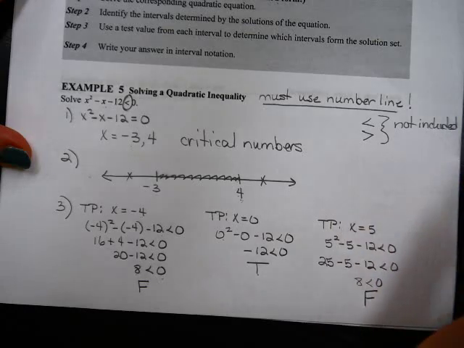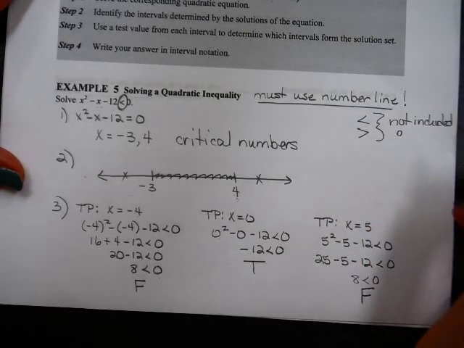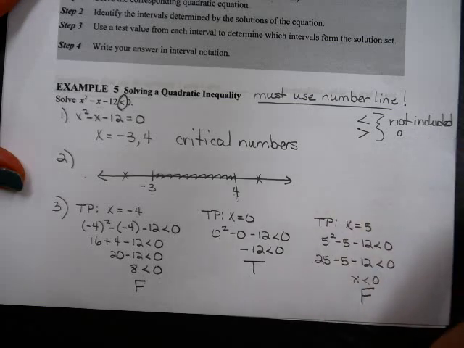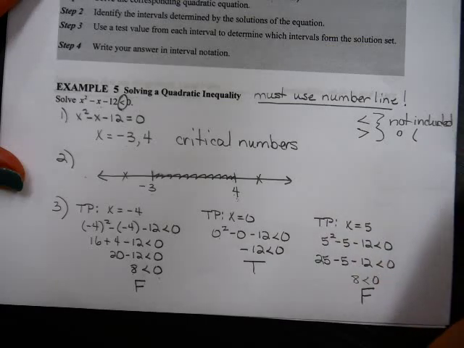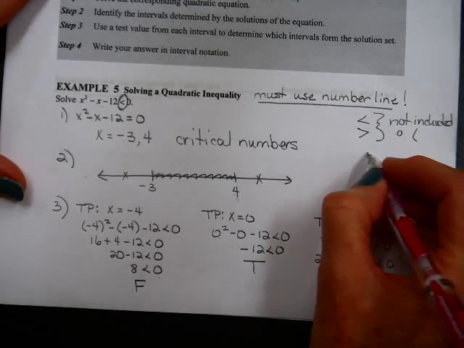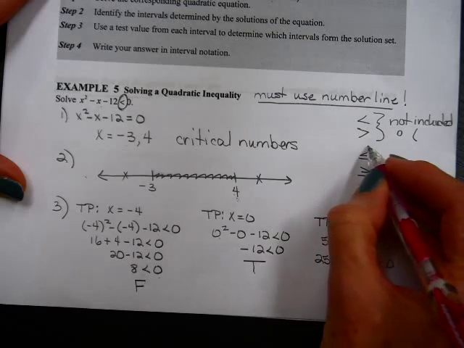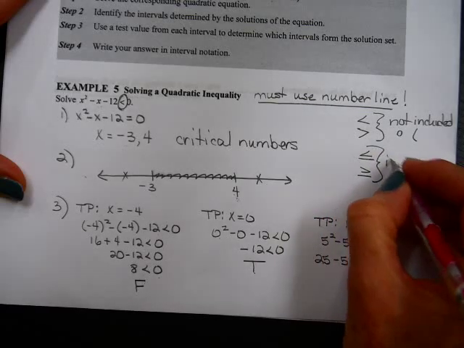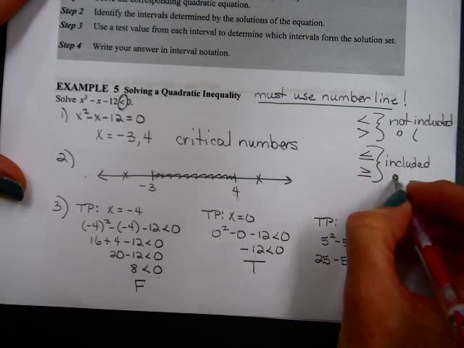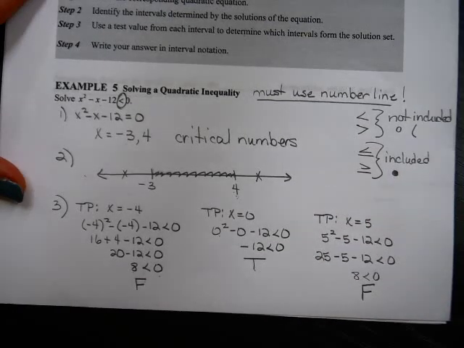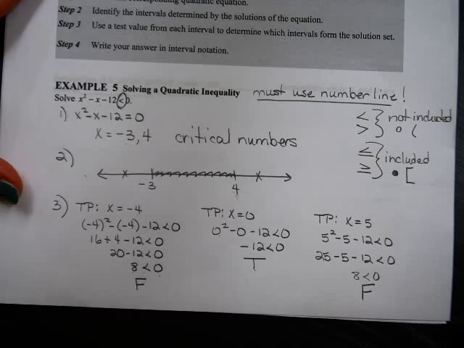And you may have used in the past an open circle or a closed circle. That would be the open circle. Now we're not going to use the open circle in here. We're going to use a parentheses instead of an open circle. Now if your inequality is less than or equal to or greater than or equal to, then that means your endpoint is included in your solution set. That would have been a closed circle in another course. Instead of using a closed circle, we're going to use a bracket.